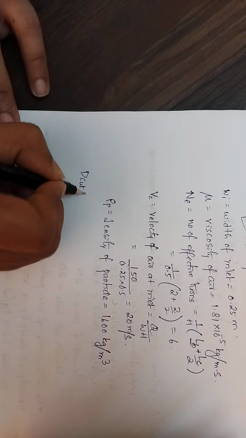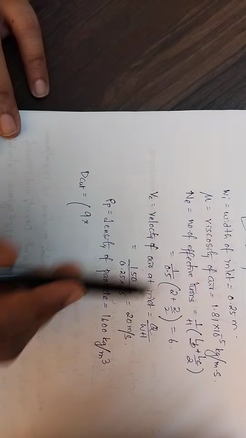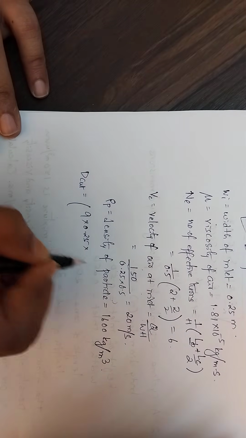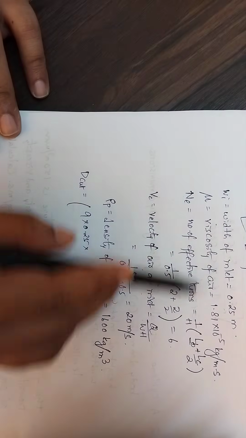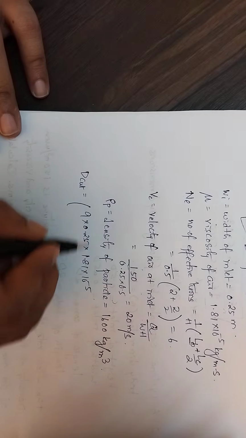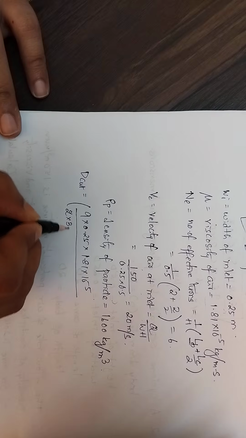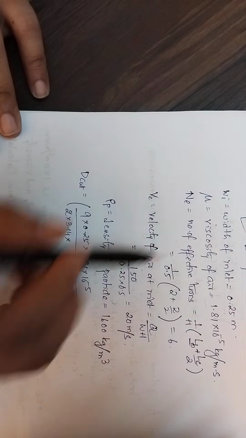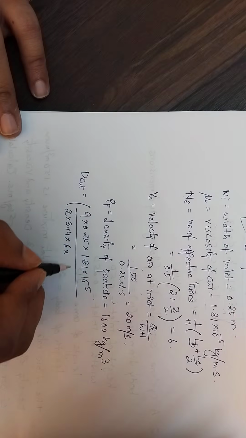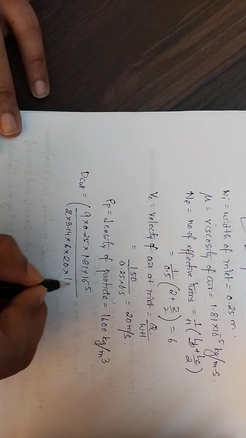d cut is equal to 9 into W_i, W_i is 0.25, into mu, viscosity of air 1.81 into 10 power minus 5, divided by 2 into pi, 3.14, into number of effective turns 6, into velocity of air at inlet, that is 20 meters per second, into density of the particle, 1600.